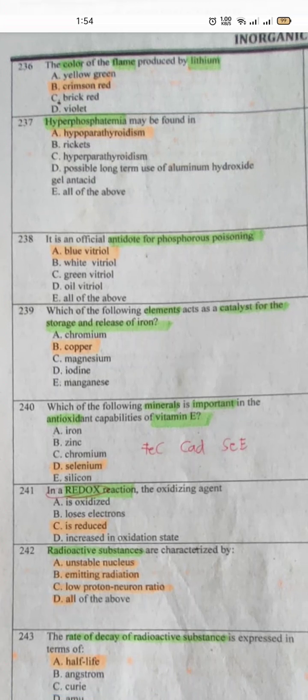Kapag yellow-green naman, yellow-green, emerald green, or general na green, that is your copper. Kapag brick red naman, that is your calcium. Violet, that is potassium. Okay? Yellow-green, emerald green, that is your copper. Crimson red, that is your lithium. Brick red, calcium. Violet, potassium. Memorize that.